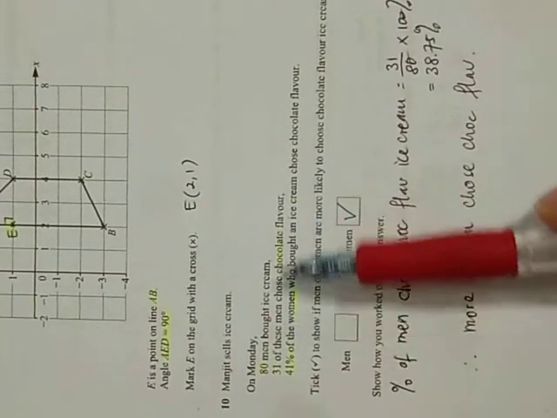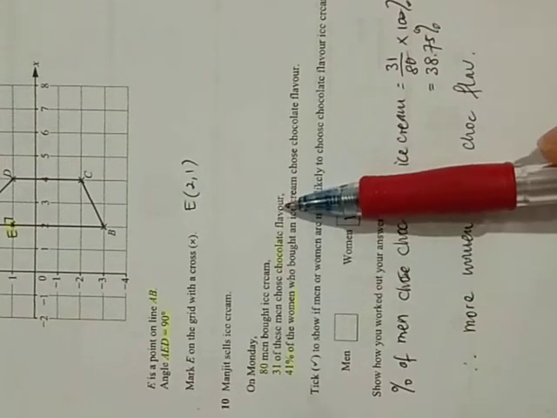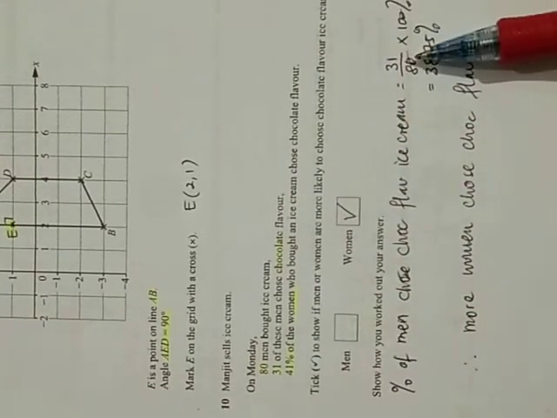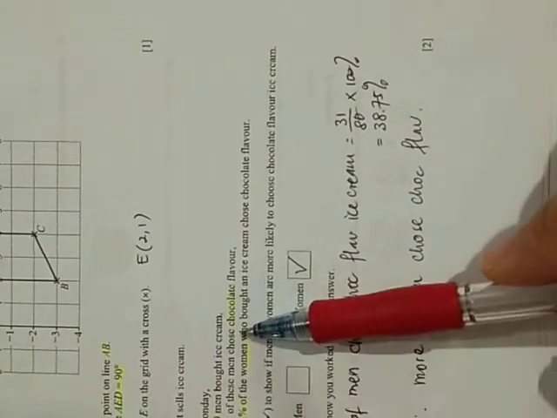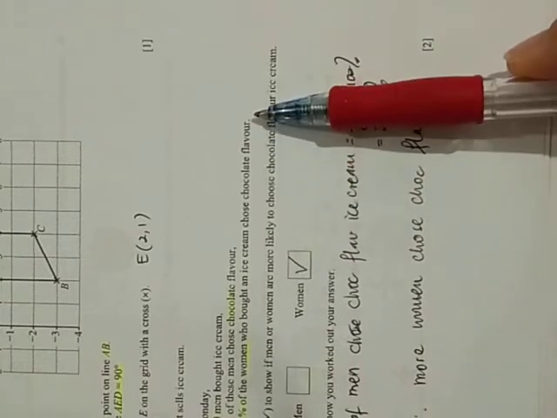Manjit sells ice cream. On Monday, 80 men bought ice cream. 31 of these men chose chocolate flavor. So, 31 out of 80 chose chocolate flavor, and when we work out that percentage, it will be 38.75%. And 41% of the women who bought an ice cream chose chocolate flavor.